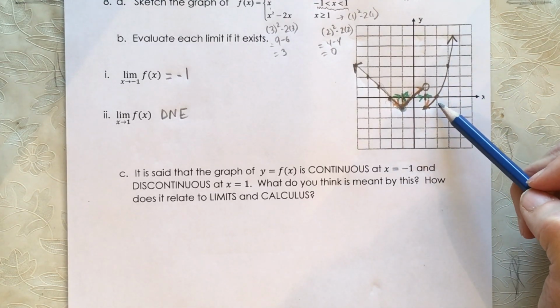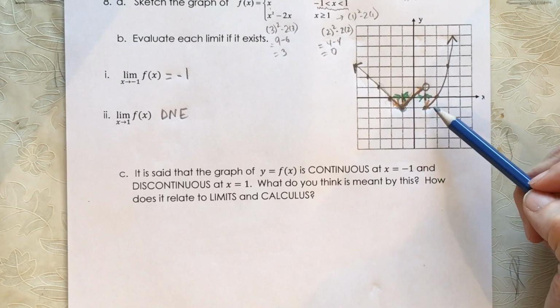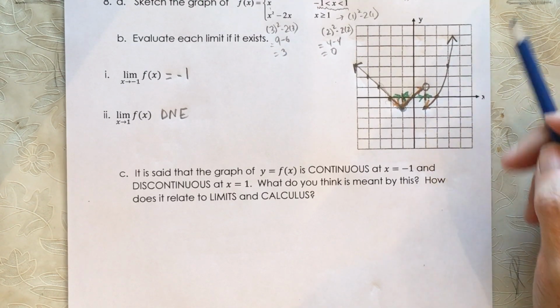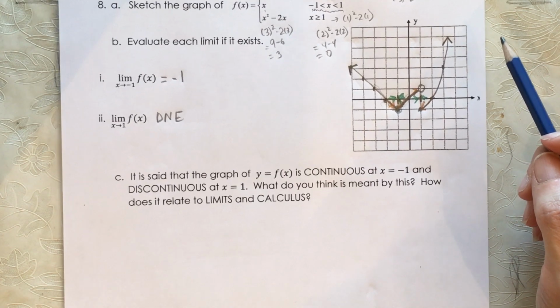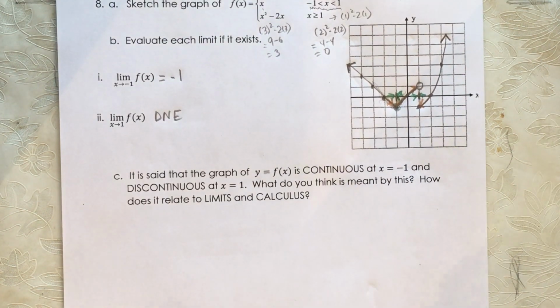Discontinuous then at x equals 1, you can see that there's a hole and a gap, okay? So that we're discontinuous at x equals 1. All right, and that concludes our lesson on what is a limit.